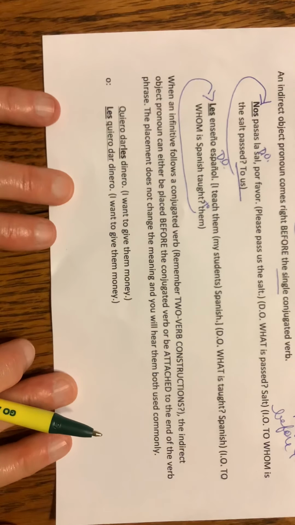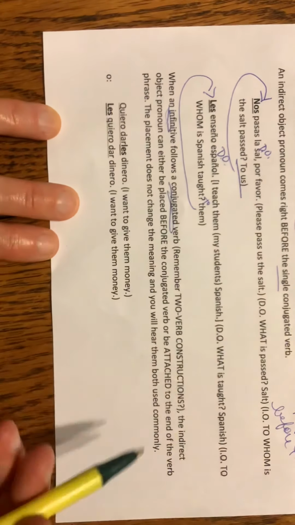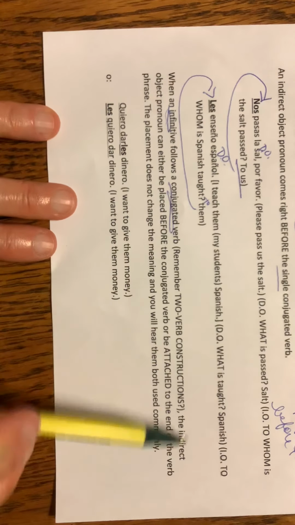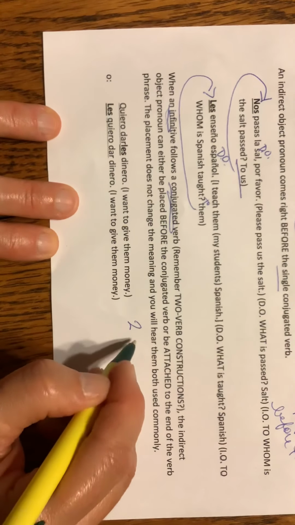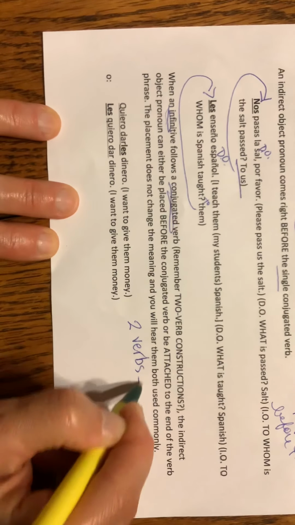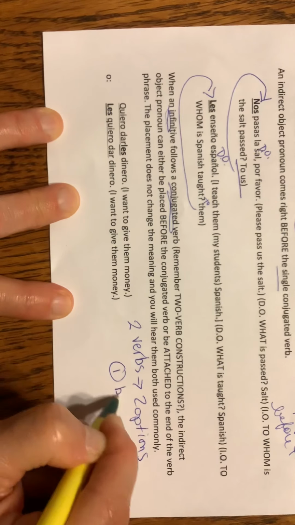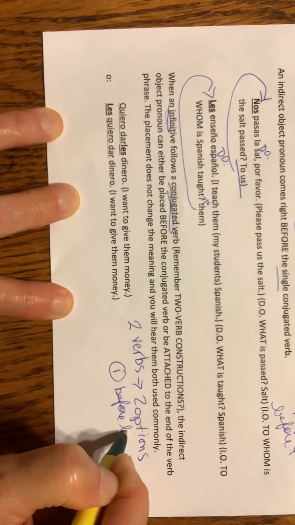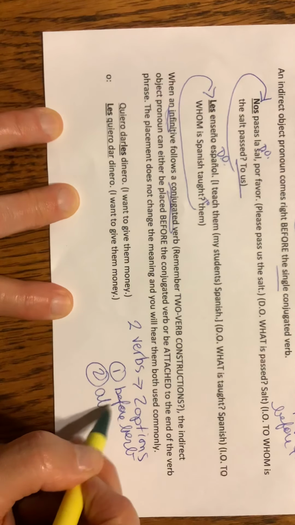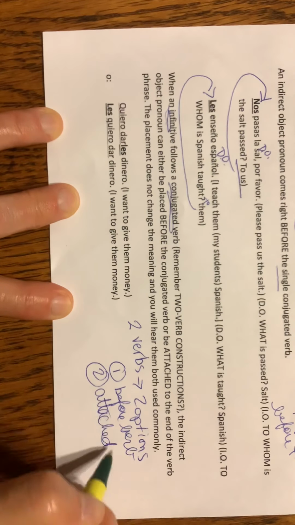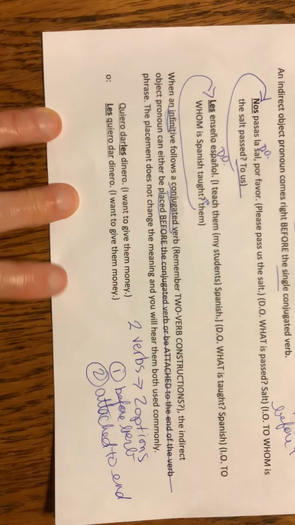When an infinitive follows a conjugated verb, there we go again, infinitive and conjugated verb. Remember two verb constructions. The indirect object pronoun can be placed before or attached. So I will repeat one more time. Two verbs means you have two options. One is before the verb phrase, or attached to the end. And I'm abbreviating that, but up here you have the whole sentence telling you what that means.